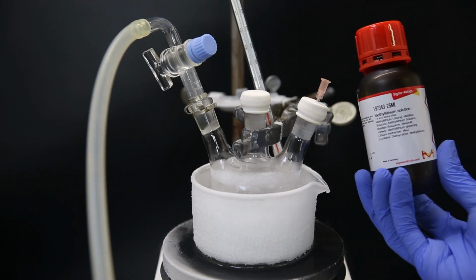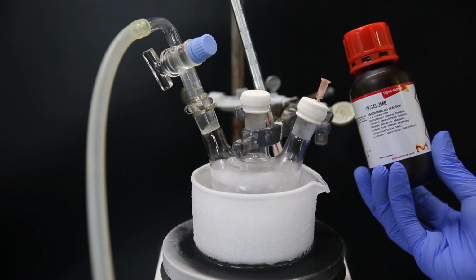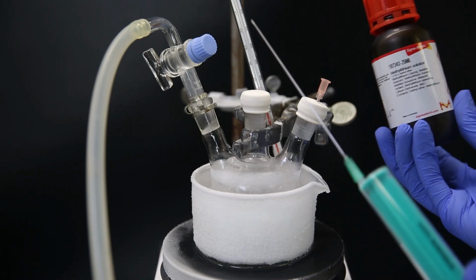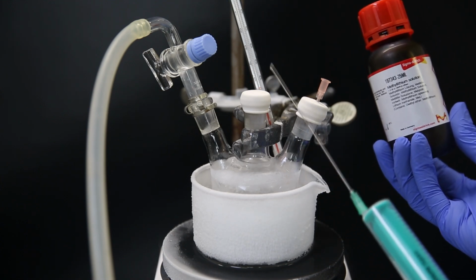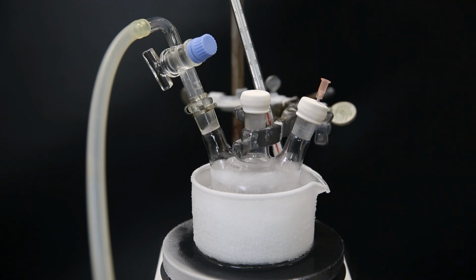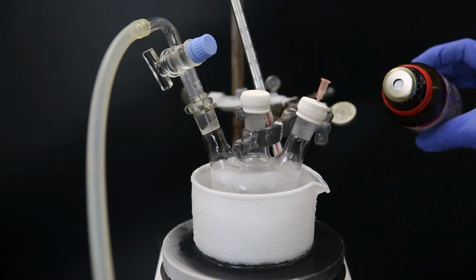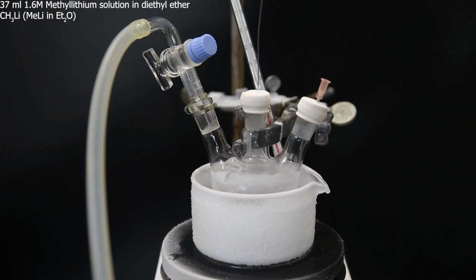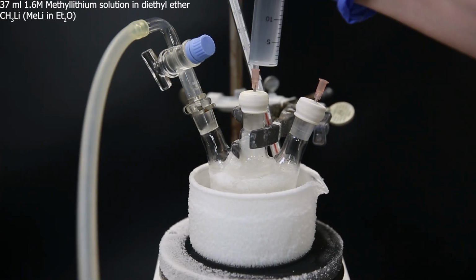Now the only reagent that is needed for this reaction is methyllithium. It comes as a 1.6 molar solution in ether, which I have to take up with a needle and syringe, because it is pyrophoric, and therefore only comes with a septum cap. So over the course of about 15 minutes, I inject 37 ml of the methyllithium solution into the flask.